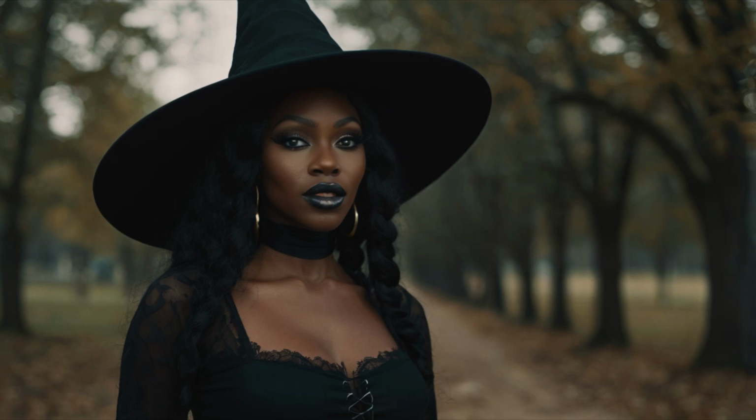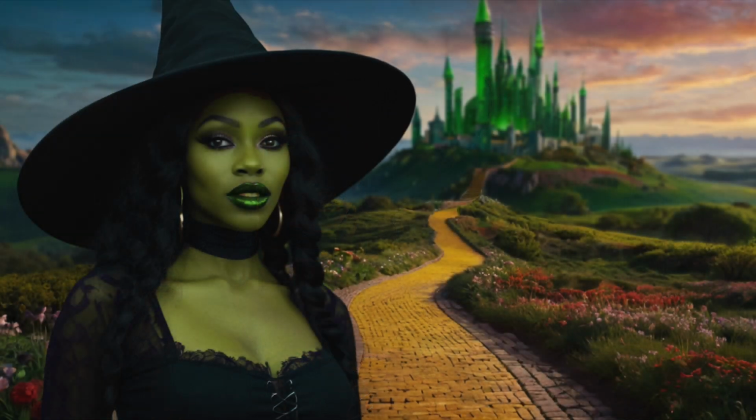We're going to get wicked. More specifically, I had a special request from a long-time viewer who asked if I could show her how to turn an image of someone dressed up like a witch into the green-skinned misfit from the 2024 hit movie. Let me show you how I did it in Affinity Photo 2.